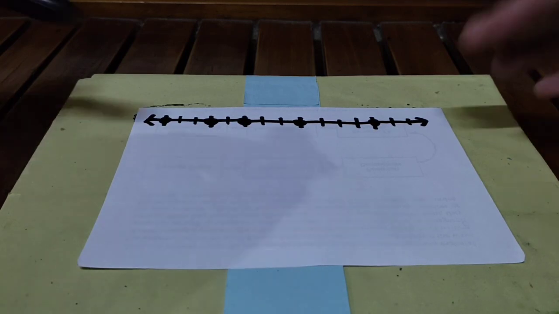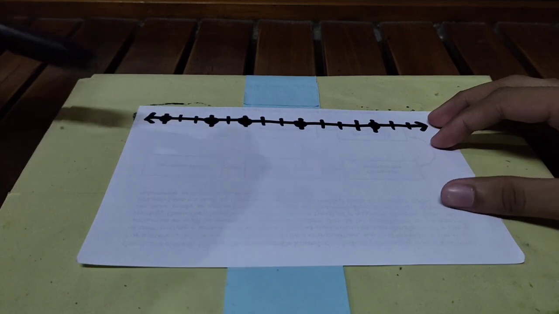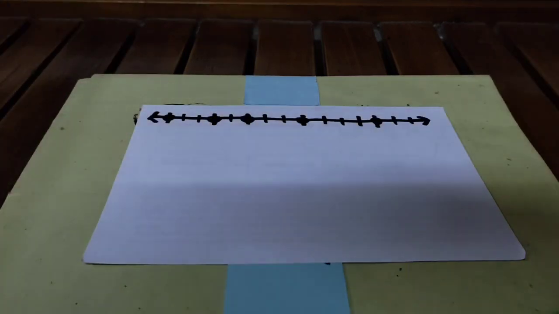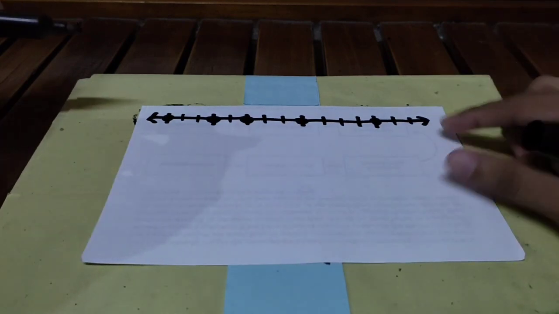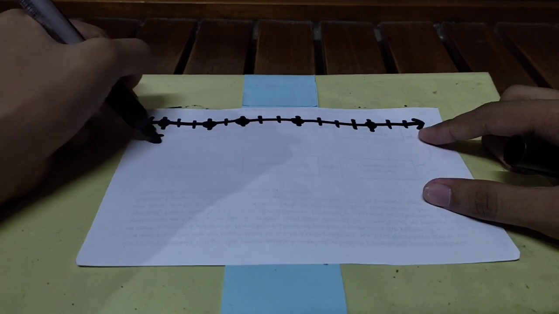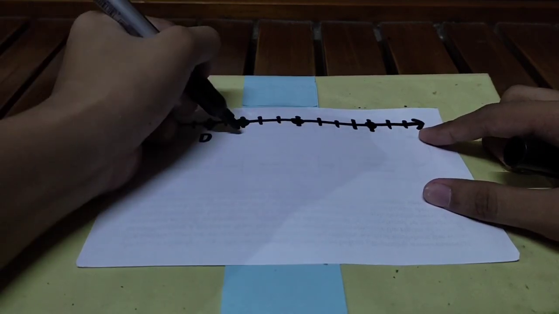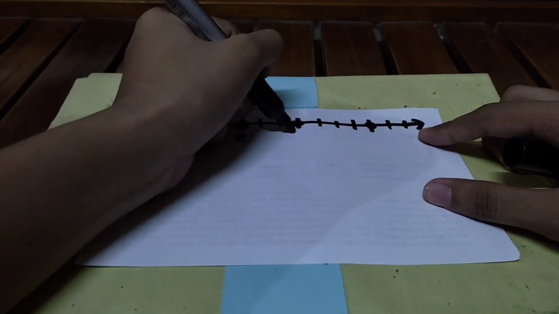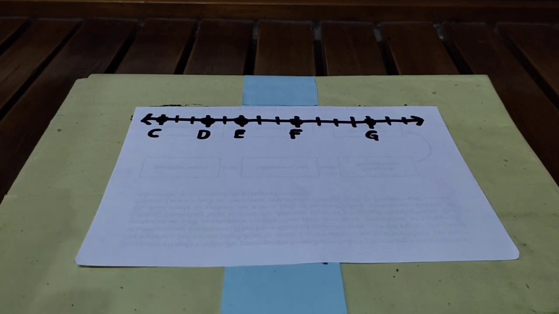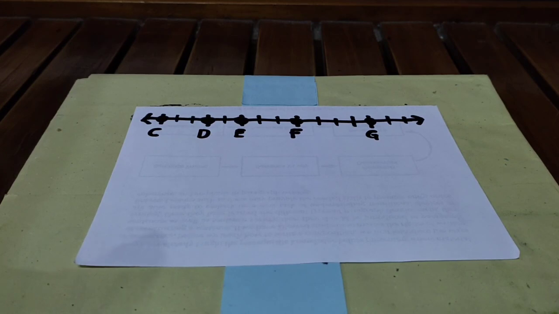Let's say, for example, if we have this set of points, this is point C, D, E, F, and G. According to the text, congruent segment is a set of two line segments having the same measure or equal in length.